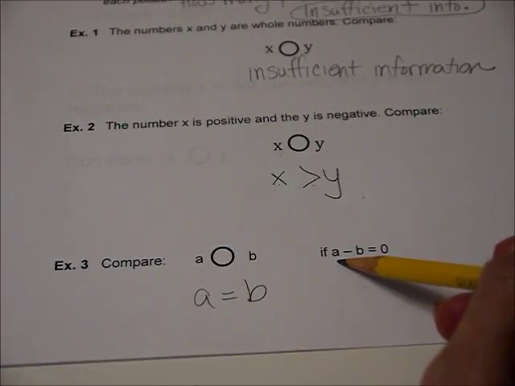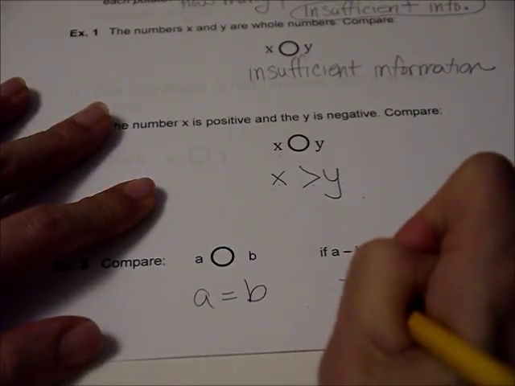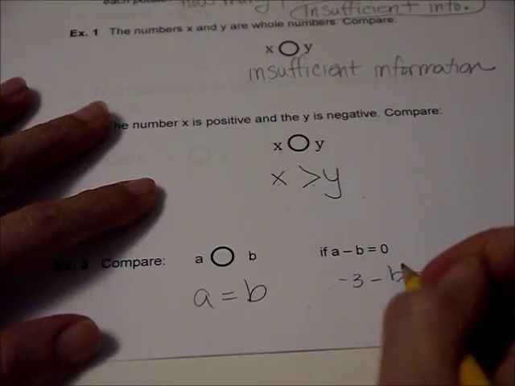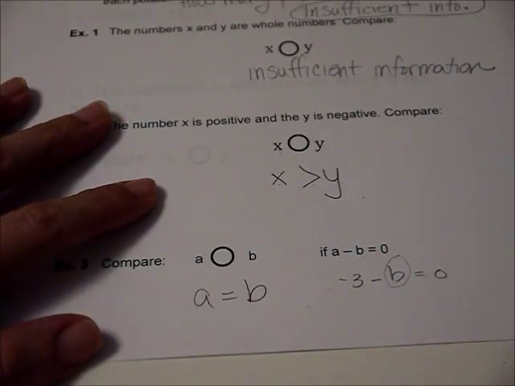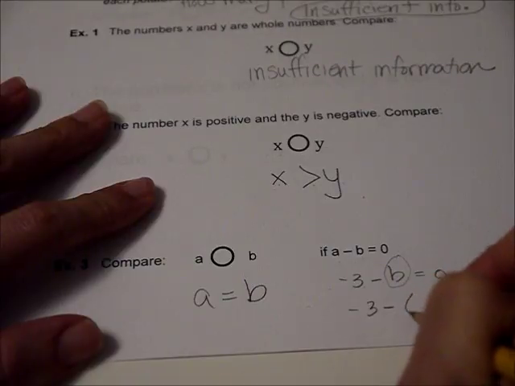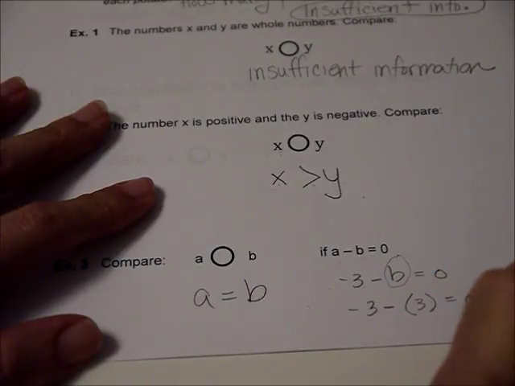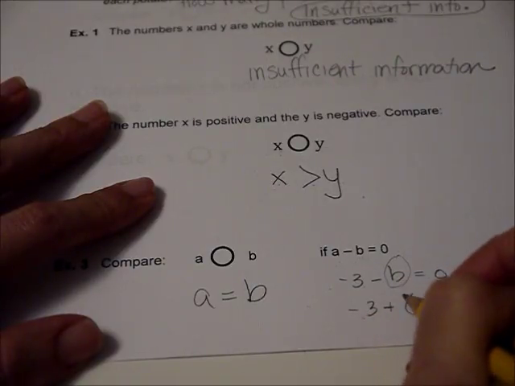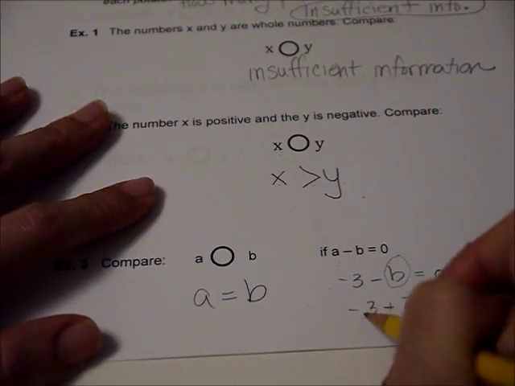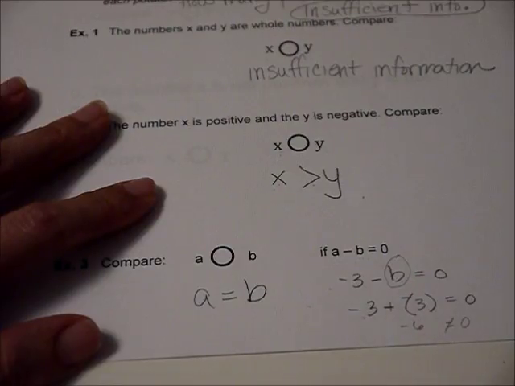What if a was -3? Let's just look at it. -3 minus something equals 0. What would this have to be? Well, let's see. What if it was a +3? That would be -3 plus -3. That would give us a -6, and that does not equal 0. So they would both have to be negative. They have to be the same number.